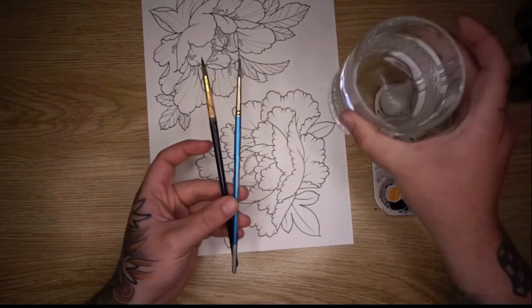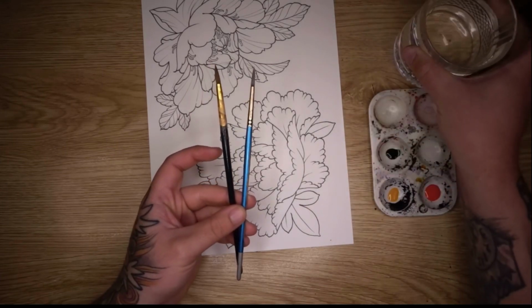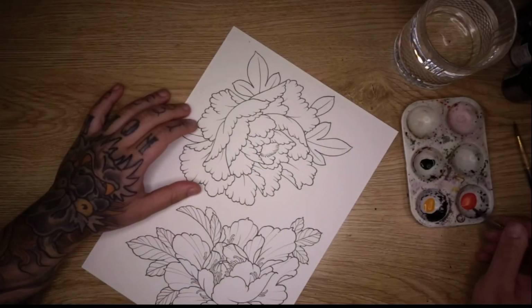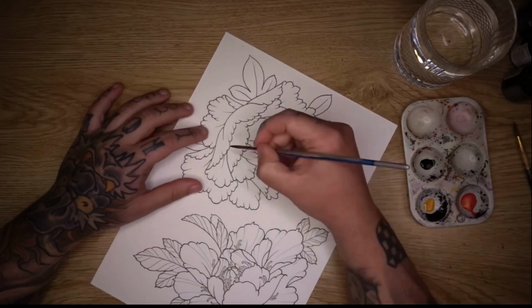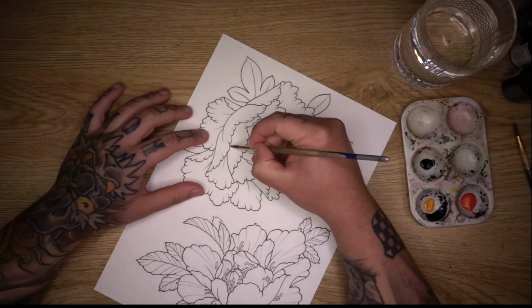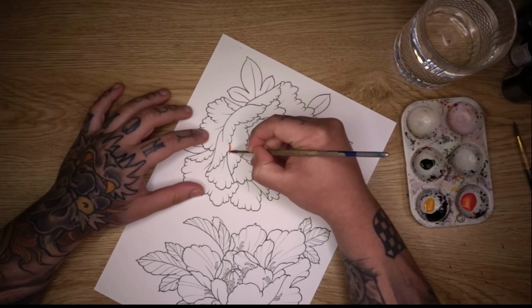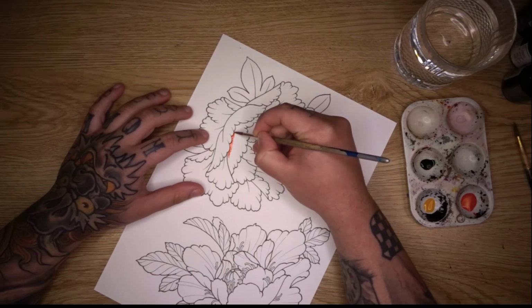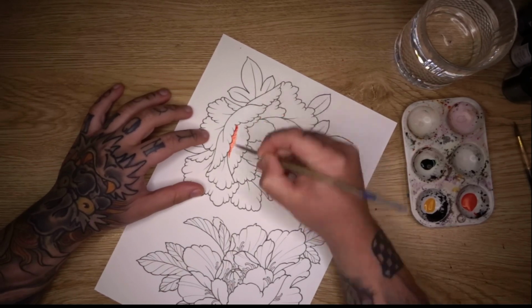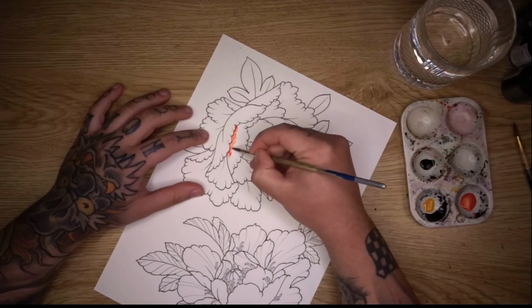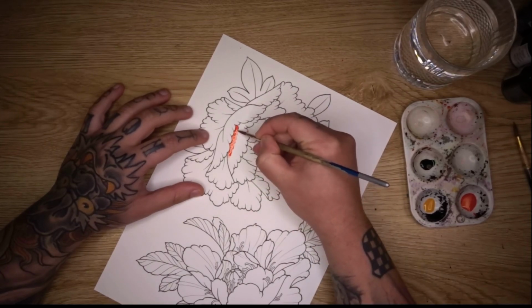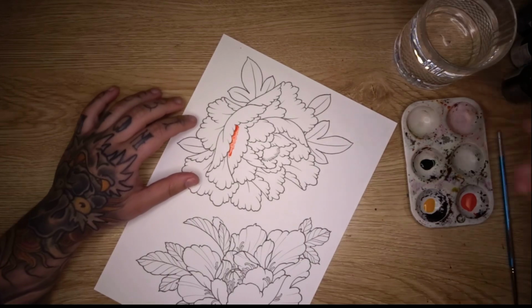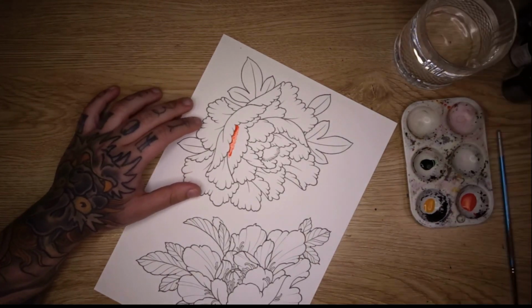And I've also got a glass of water to wash my brushes out and to assist with blending. Now, like I said, in working on this one, we're using a very, very simple color palette, starting off with our orange and coming into the bottom of each of our petals. And I like to leave a little bit of white along the border of each of the petals on the outside edge. This in tattooing would be called a skin gap or a flesh gap, sometimes called a skin break.